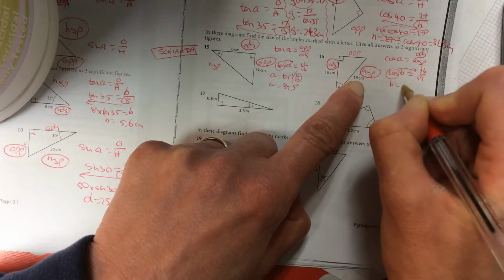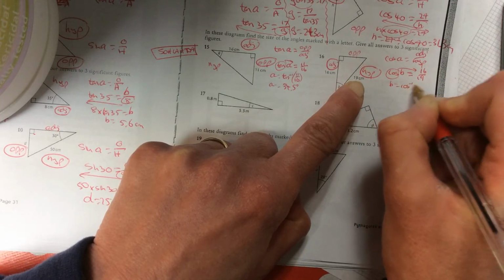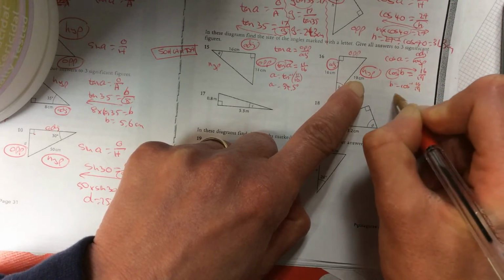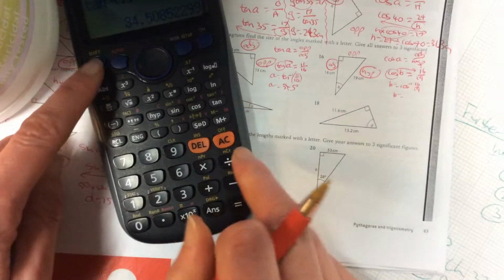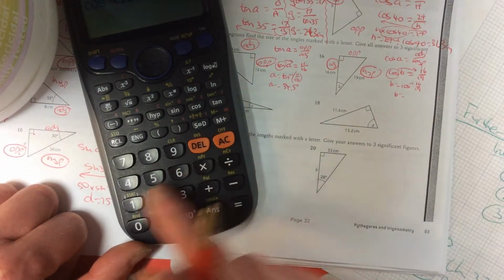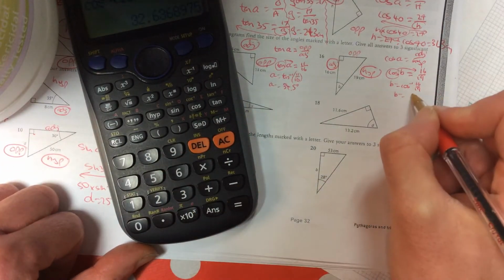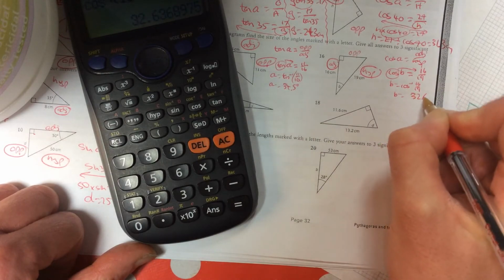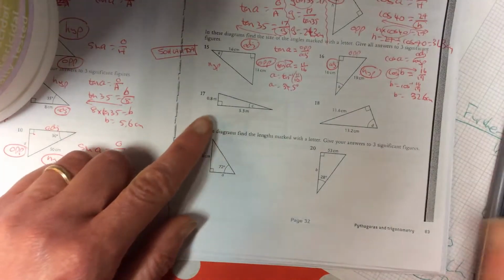When you're bringing the cos over, because you're just bringing the three letters, it becomes inverse. So you write cos with a wee minus 1. So shift cos 16 divided by 19 gives you an angle of 32.6 centimetres.